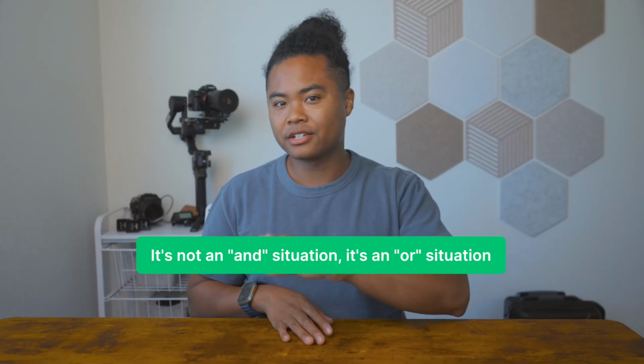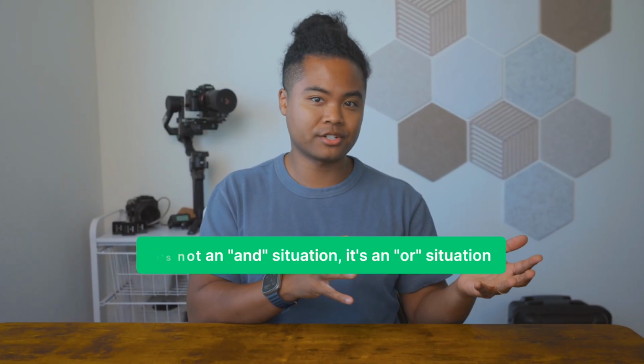Okay, so you've got 3 triggers. How does the automation know what to do? Simply put, a subscriber only needs to meet one of those conditions to enter the workflow. It's not an "and" situation, it's an "or" situation. They join the group, they're in. They complete the form, they're in. Or if they click the link, also in. The triggers don't stack or work together. They're just 3 separate doors into the same room.